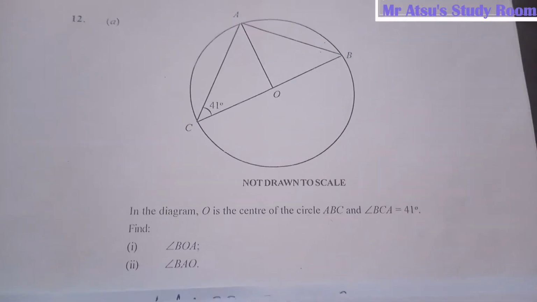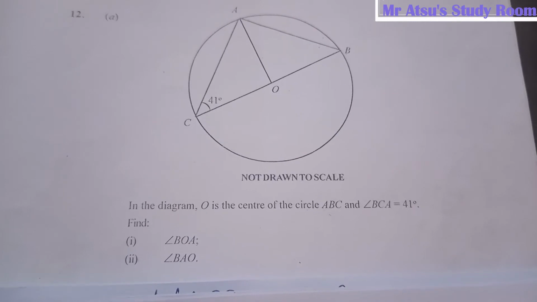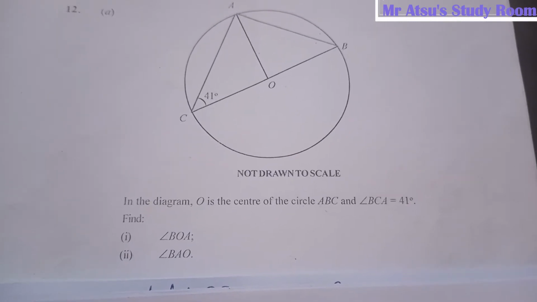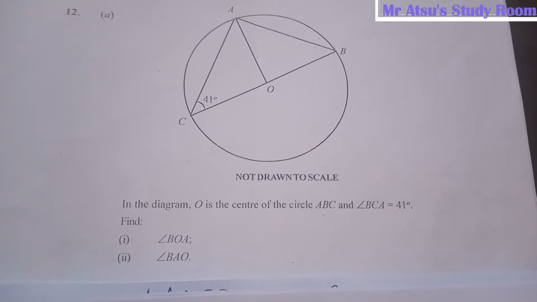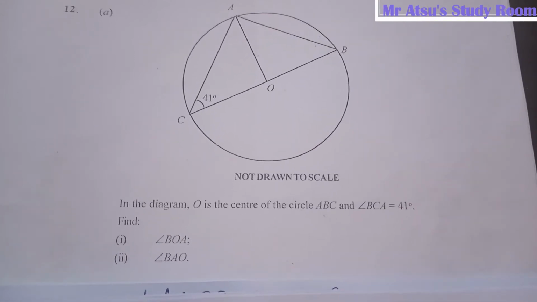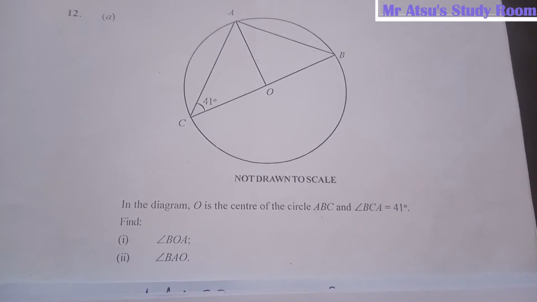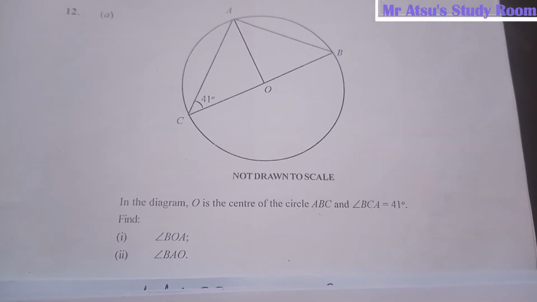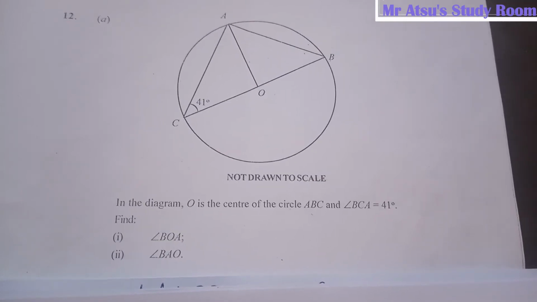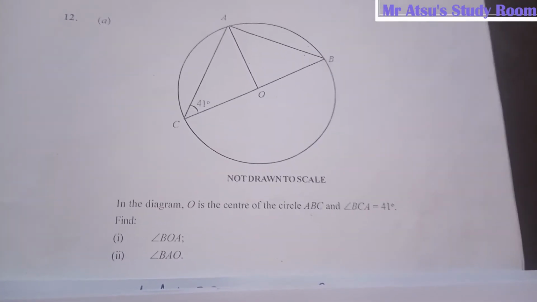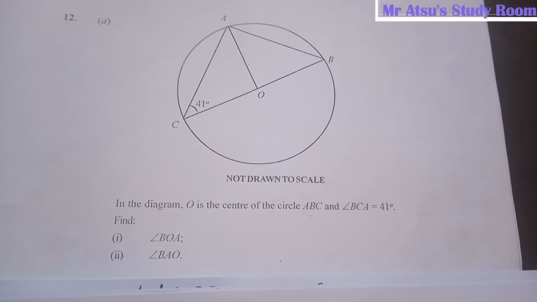The next question is question 12A of the same paper, WASSCE 2020, question 12A. And it reads, in the diagram, O is the center of the circle ABC, and angle BCA is 41 degrees.